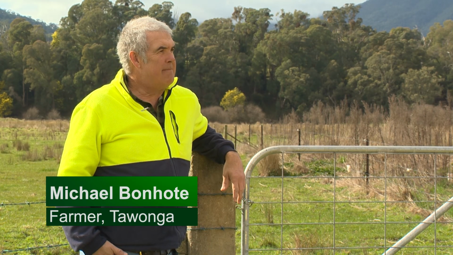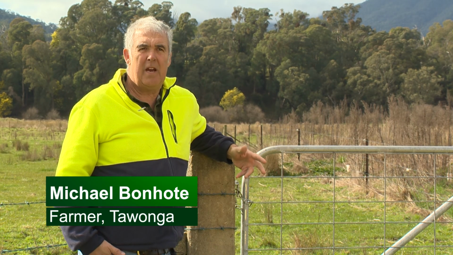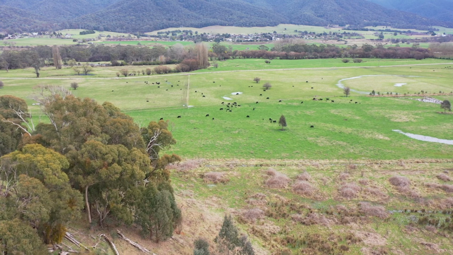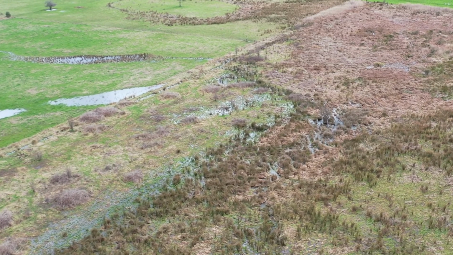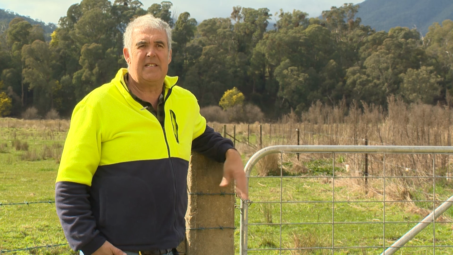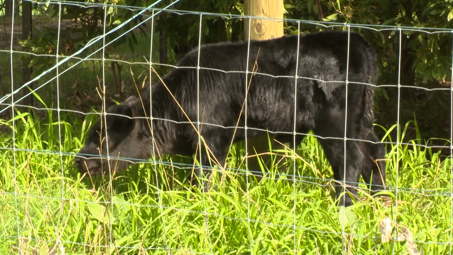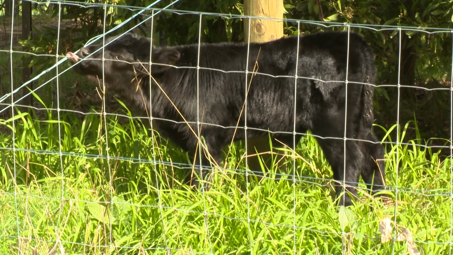This was a working dairy farm before we took it over. This paddock in particular is 130 acres and it was crossed with drains and streams, etc. And the cattle had no internal fencing, so they were walking through everything. So it's good to provide shade and shelter not only in summer but also in winter conditions as well.